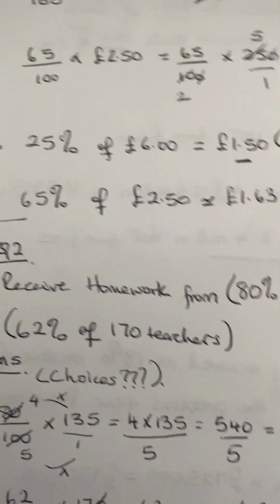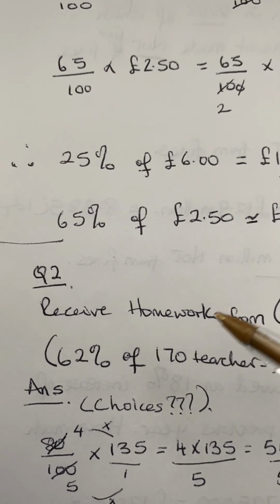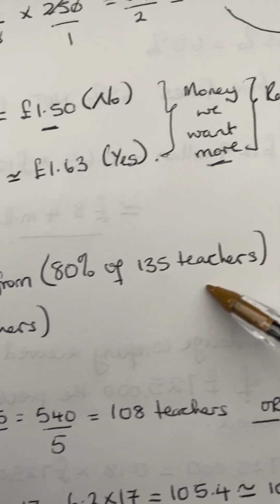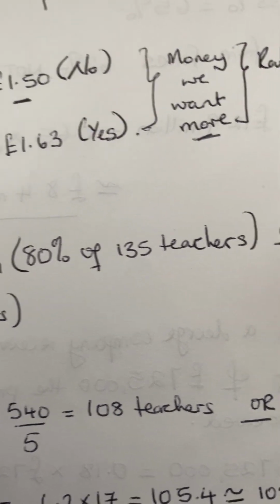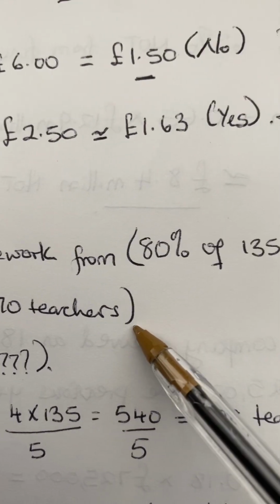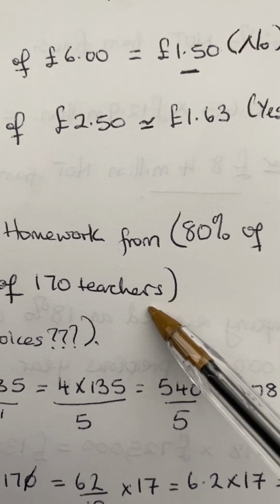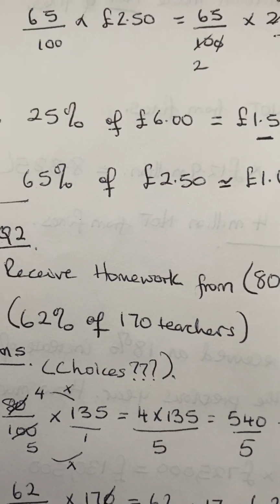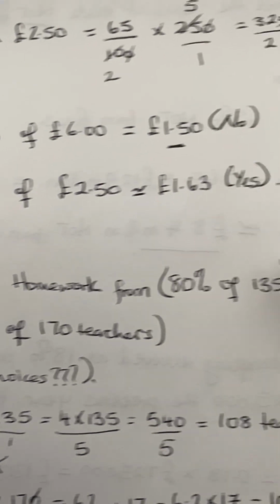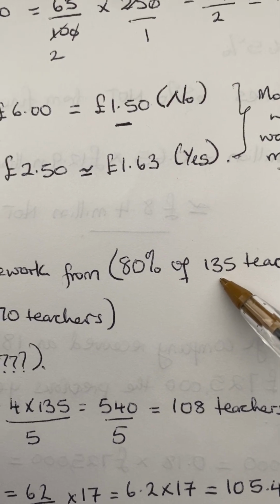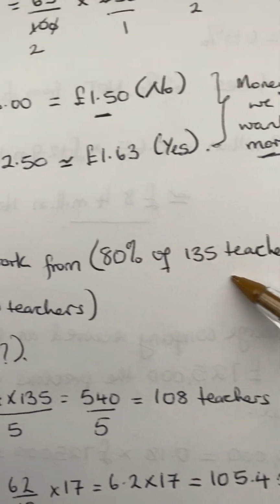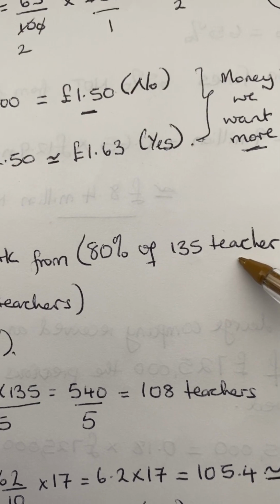Now the second question is: receive homework from 80% of 135 teachers or 62% of 170 teachers. So straight away, you'll be thinking, 170 teachers is too much, so I'd rather go for the 135 teachers. But you don't know the quantity of 80% of that. So you might have to do some calculation.